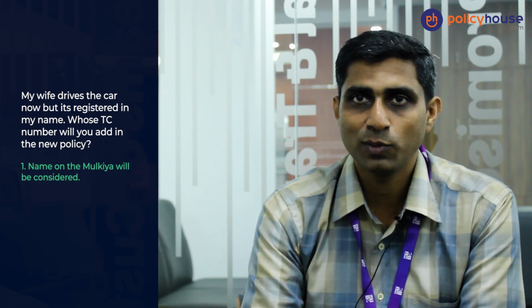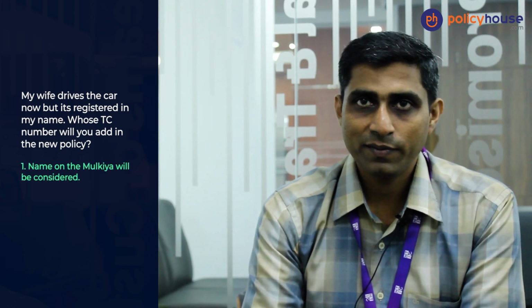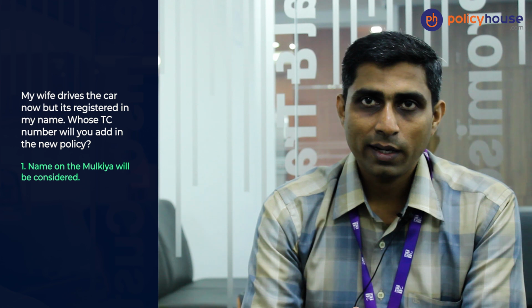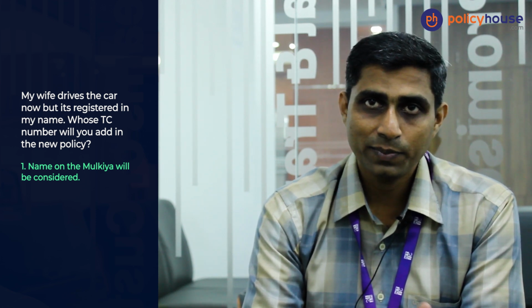We always go by whosoever name is there on the Mulkiya. Be it husband, be it wife, we go by that. Ideally we ask for the documents that we collect from the Mulkiya, and the person whose name is on the Mulkiya, their driving license and Emirates ID. The vehicle can be driven by anyone with a valid driving license.